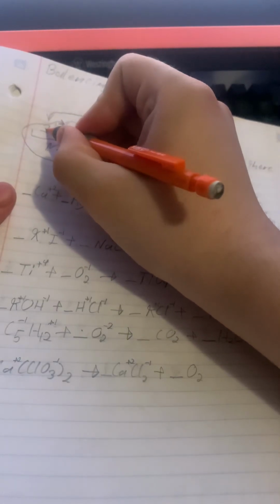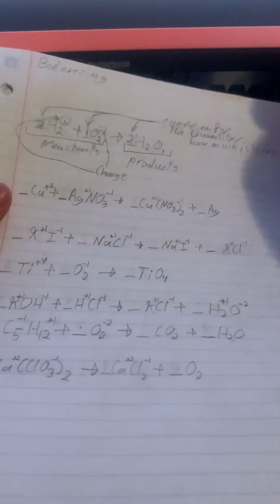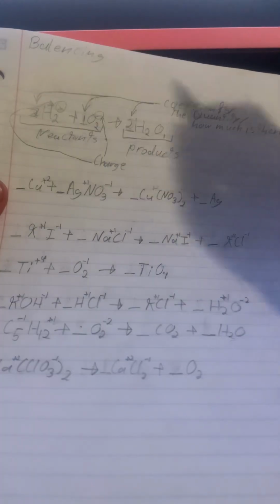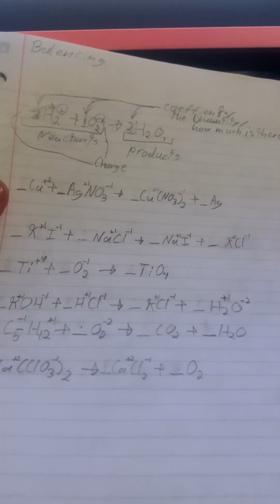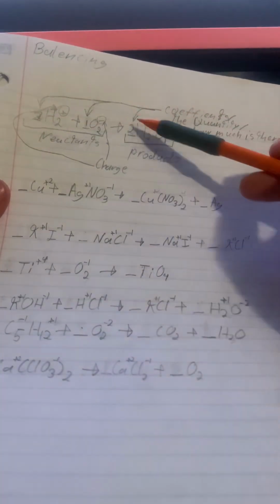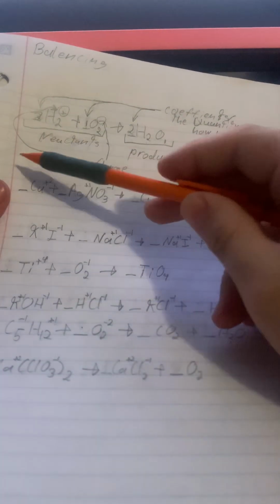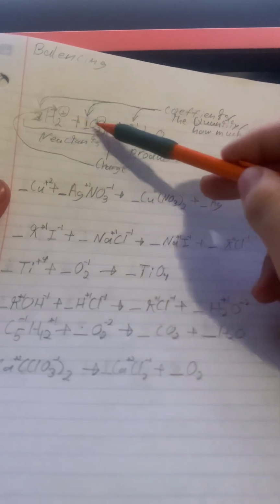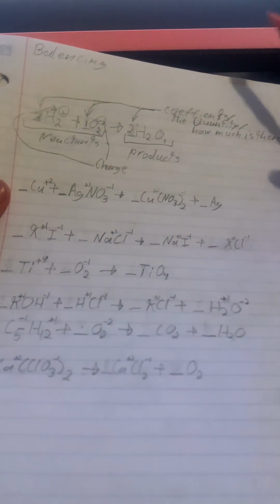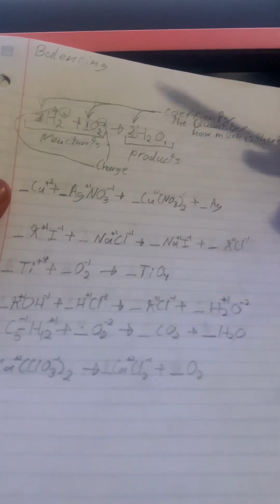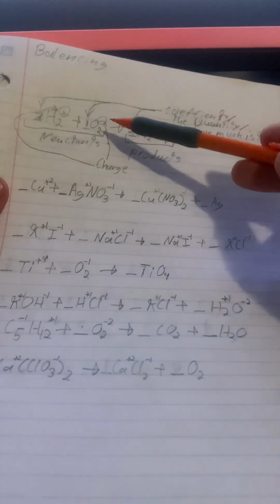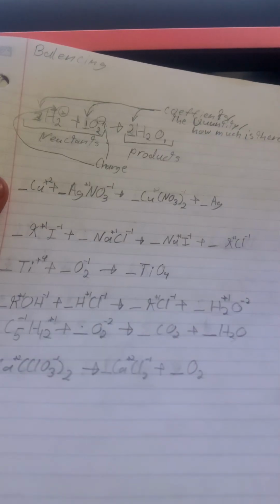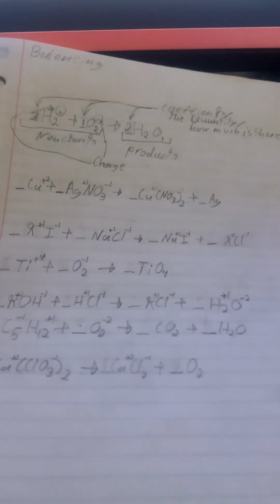Thus we need 2 hydrogen pairs, thus balanced, as 2 of the 2 of these make 4 hydrogens, 2 of these give us 2 oxygens, and the H2Os, since there's 2 of them, we need 4 hydrogens and 2 oxygens, which balances out quite nicely.